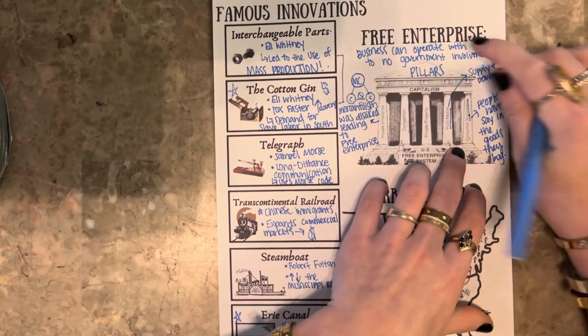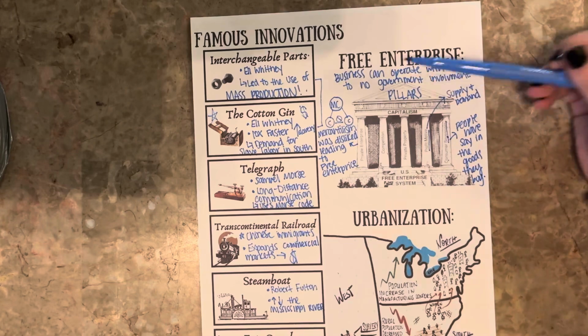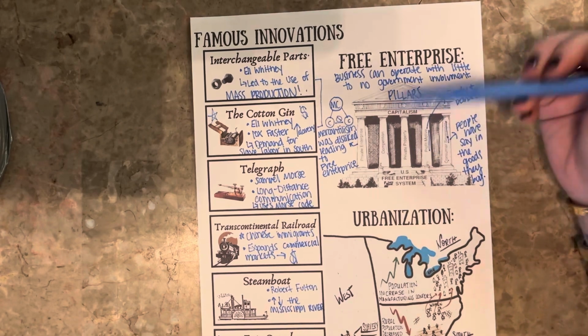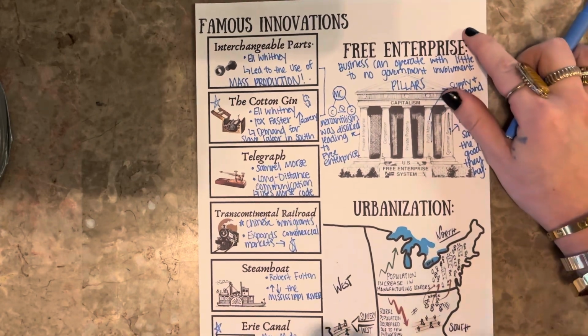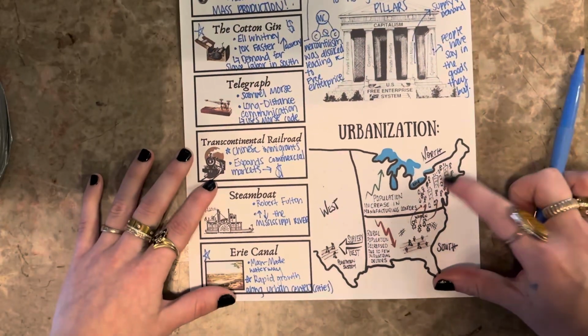Okay, so the free enterprise system is honestly very difficult to understand, but as long as you understand what these pillars are, why it's created, you'll be fine. We'll break this down more as we get further into the year though, okay? And now we're ready for urbanization. So this map will really help us out.